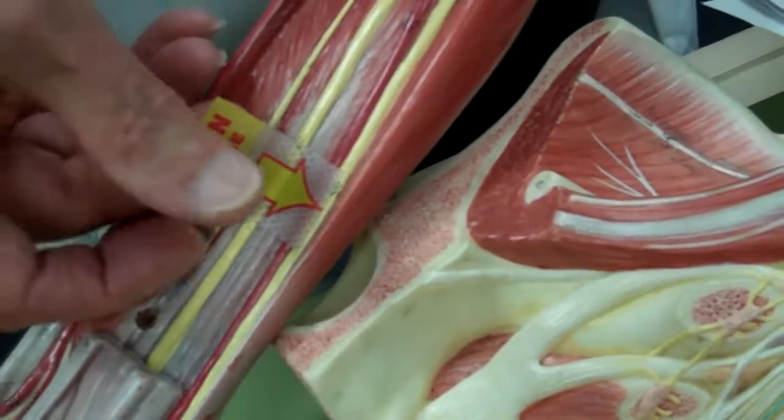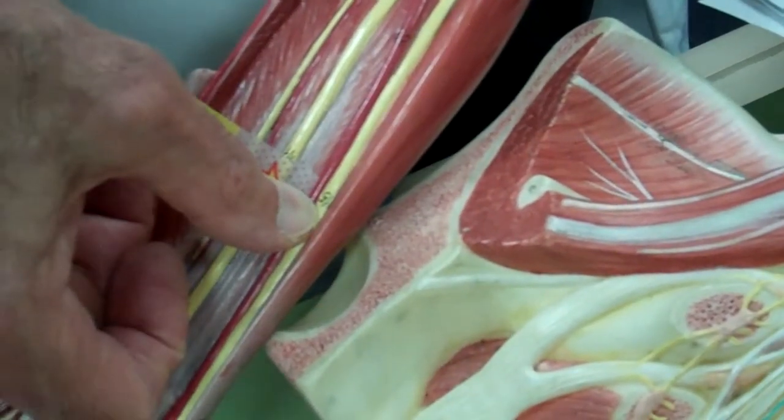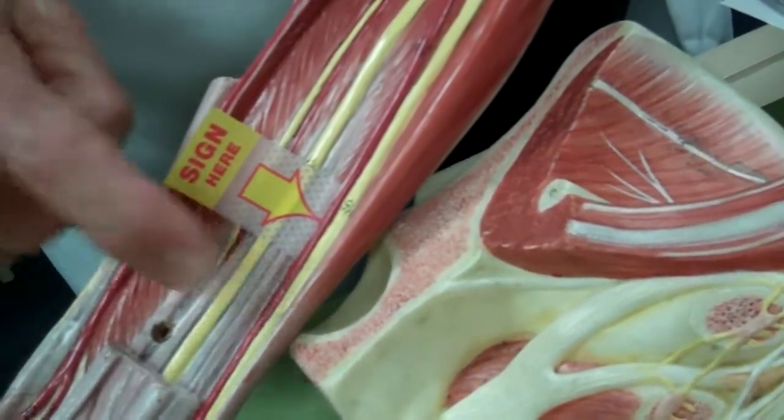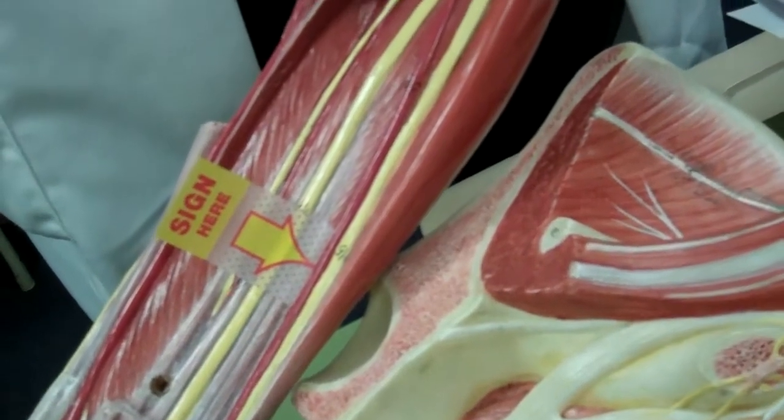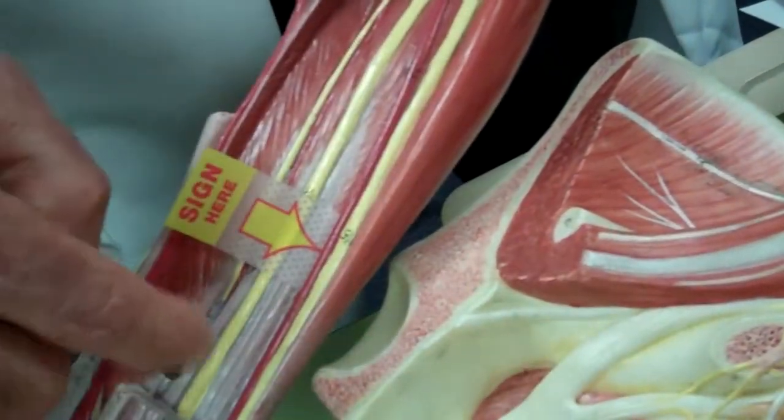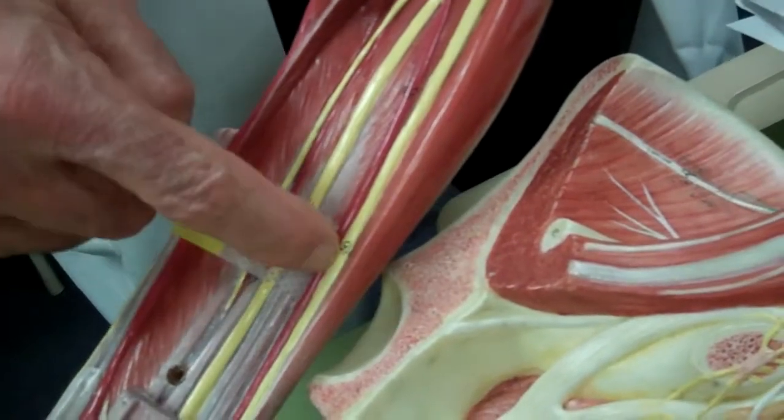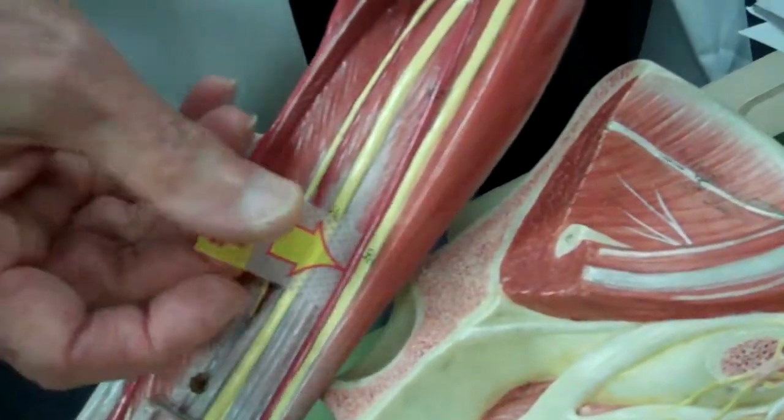Ulnar nerve. Could be on this red along with the ulnar nerve. What do you call this red structure? You have to know there are two veins running with this artery, venae comitantes. This is ulnar artery, this is ulnar nerve.